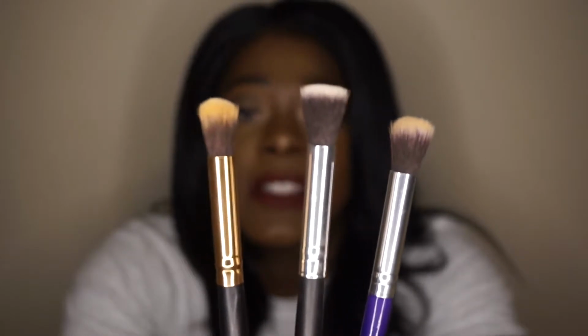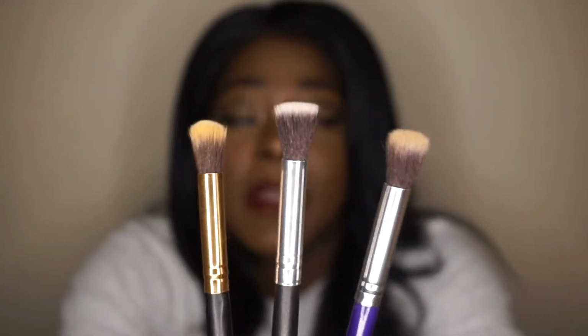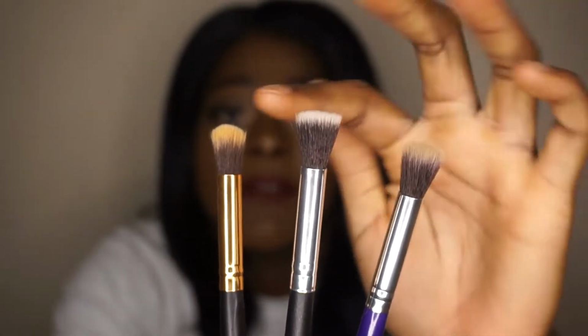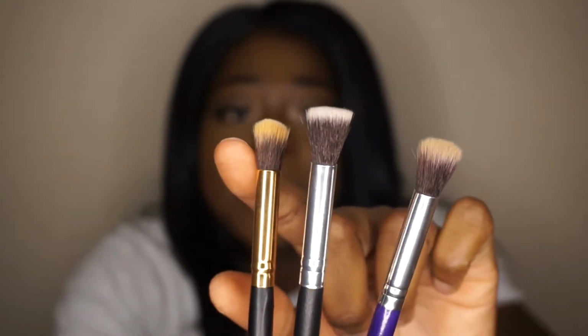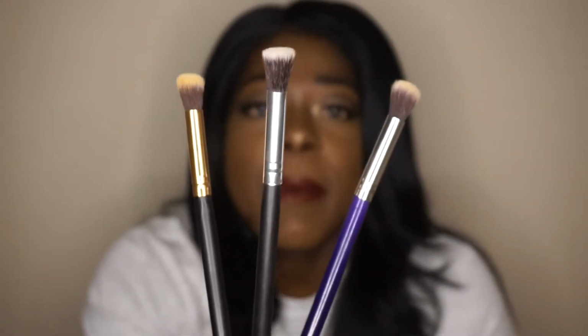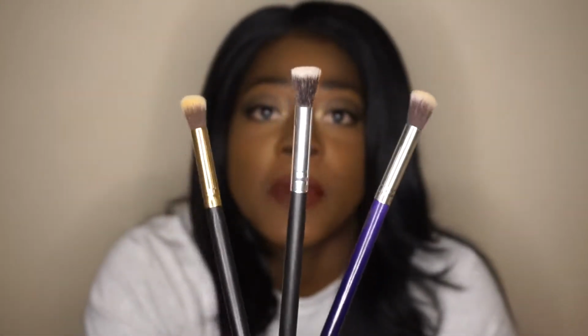Alright, so these brushes, as you can see, are all a different shape. This one's a little bit rounded. This right here, you can tell it's a complete flat top brush, and this is tapered. Tapered means that it's a little bit more precise. And yes, there's a little dust on there, don't worry about that. If you're starting off with eyeshadow brushes, get about 3 of whatever type you want so that you can use multiple colors whenever you're creating your look.